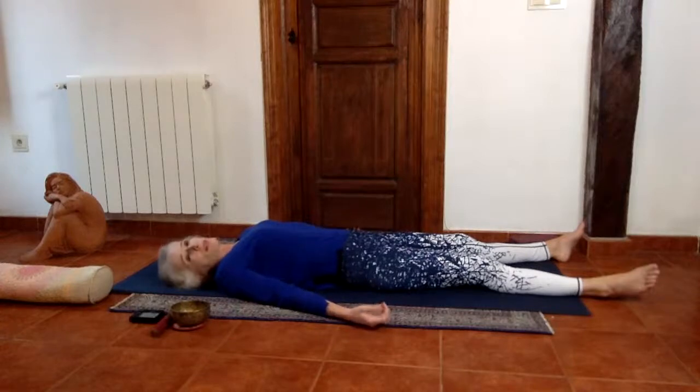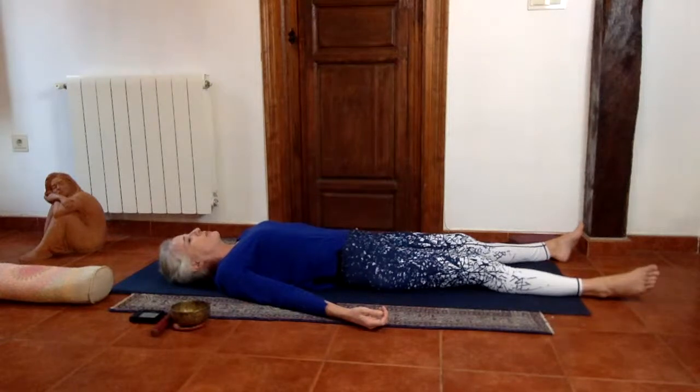So if you have been in the seated twist, just come lying on the mat. So just take a deep breath in and then exhale through the mouth or nose. And as you exhale, feel the relaxation moving through your body.